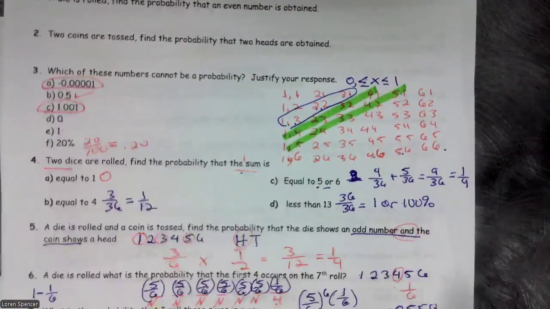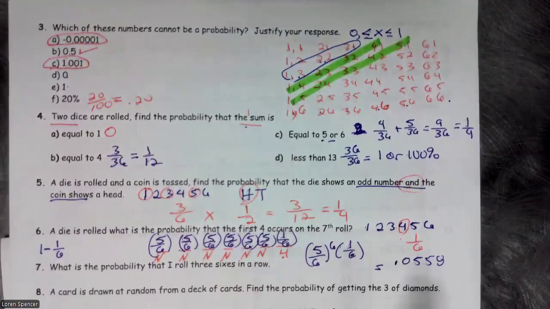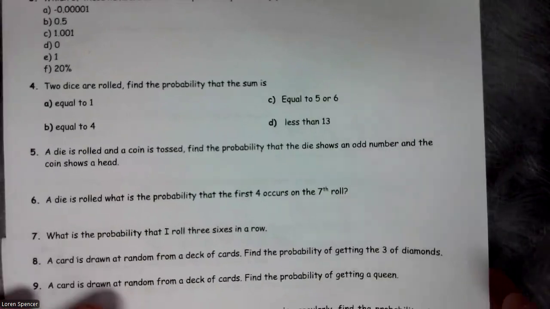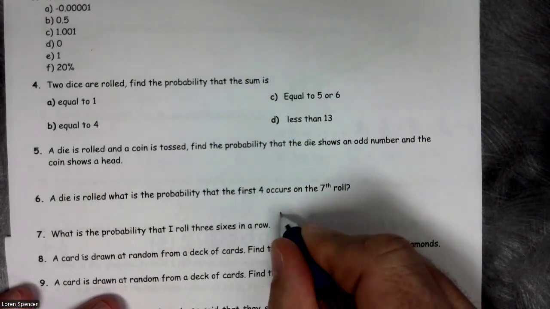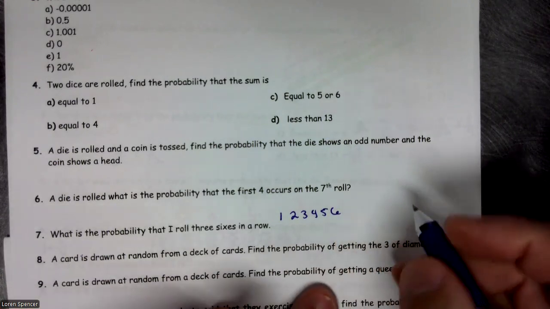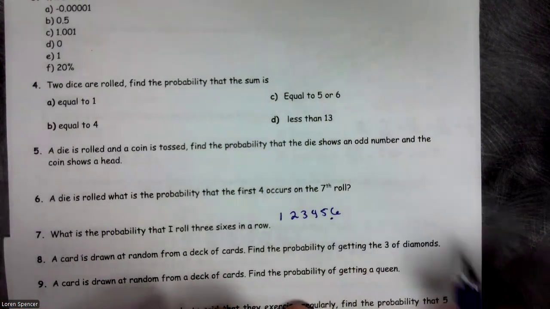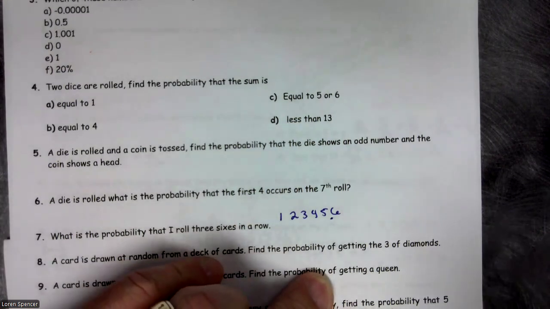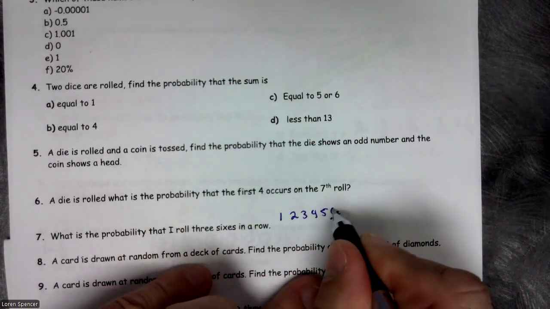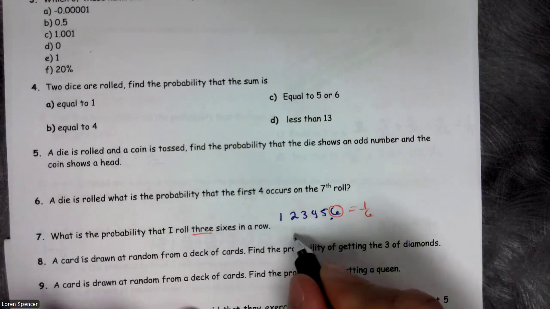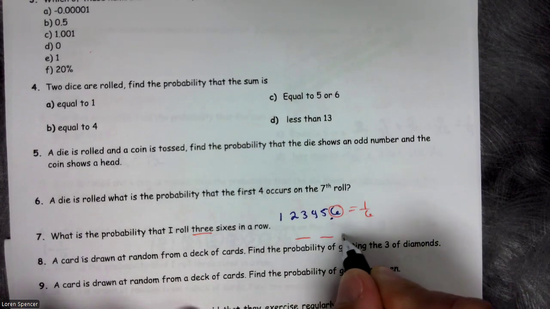All right, the next one. What is the probability I roll 3 6s in a row? All right, I'm going to switch back to a different piece of paper. But what's the probability I roll 3 6s in a row? Well, once again, I can get a 1, 2, 3, 4, 5, 6. Well, probability of getting a 6 is just 1 out of 6. So the probability, because I can only get one of them, there's 6 possibilities. So the probability of a 6 is 1/6. But I'm rolling 3. So that means blank, blank, blank.